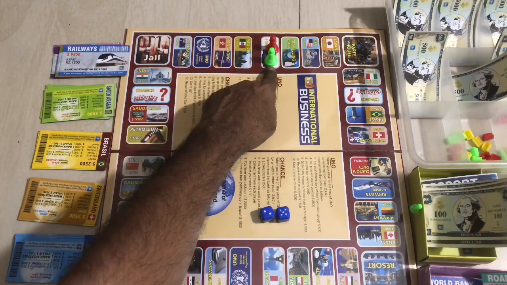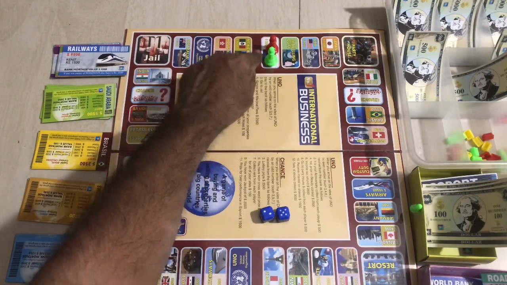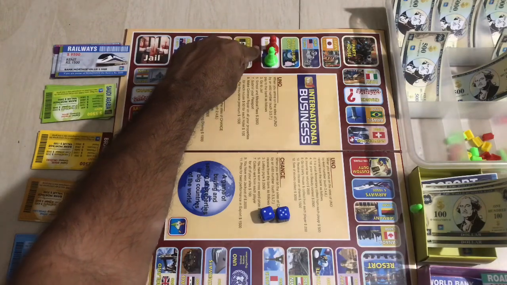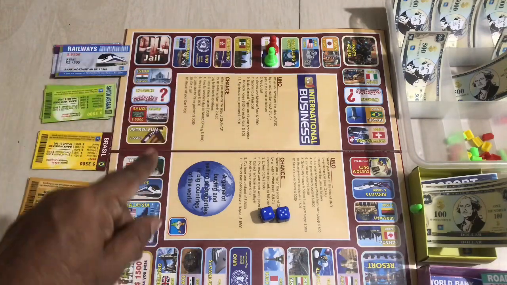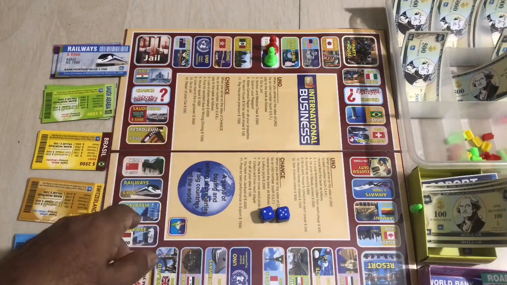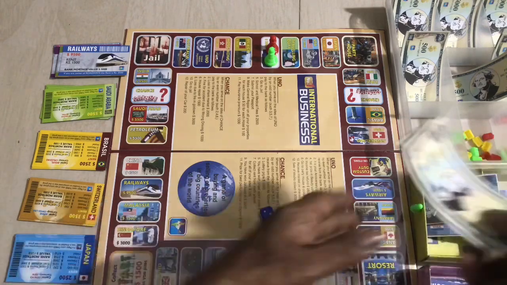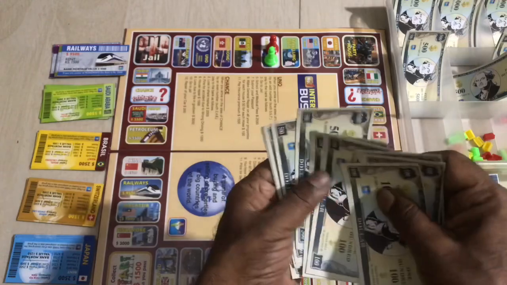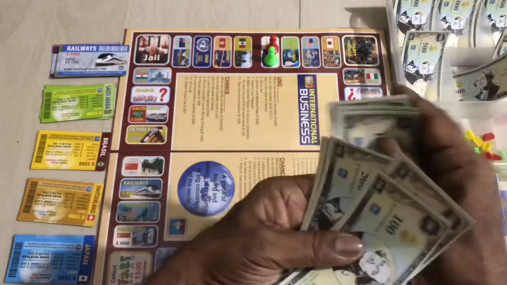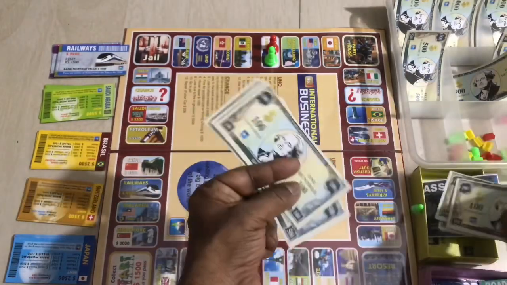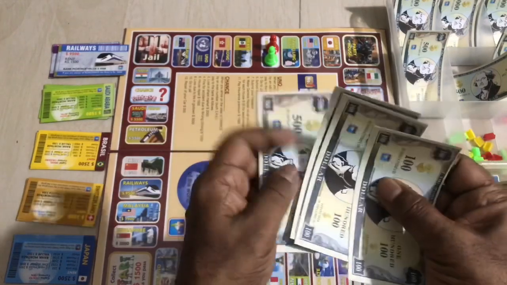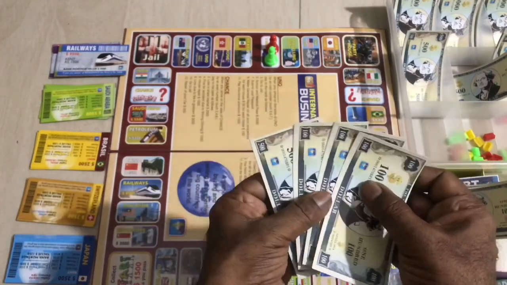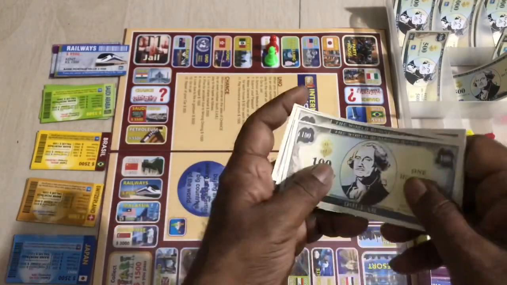He will pay the rent of 800 rupees to the red player.